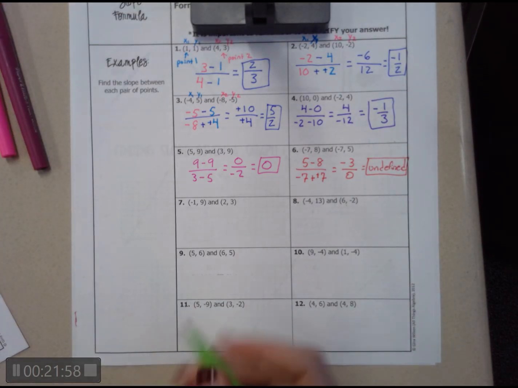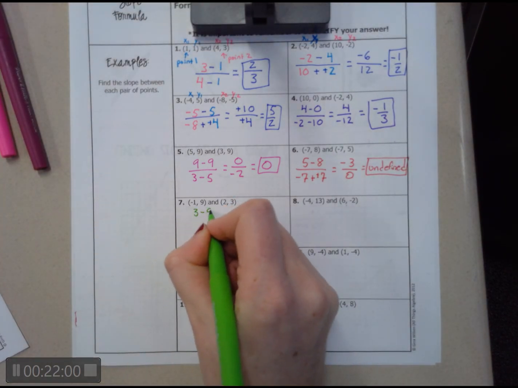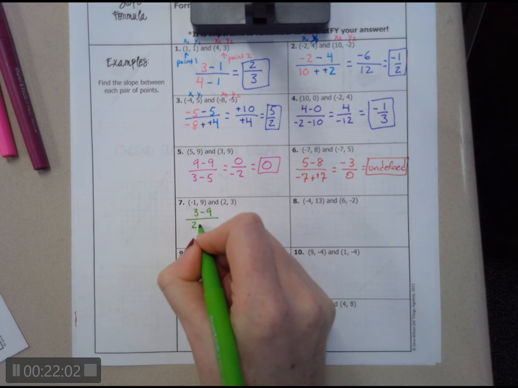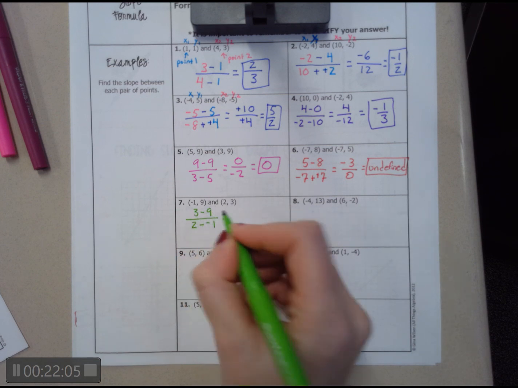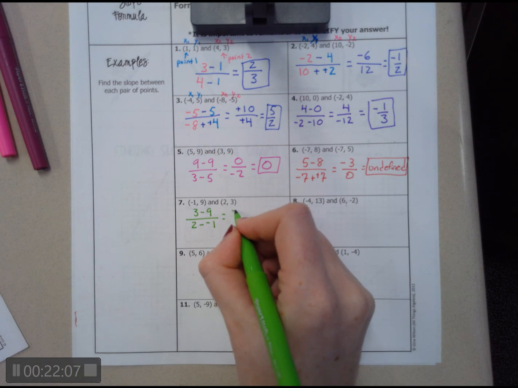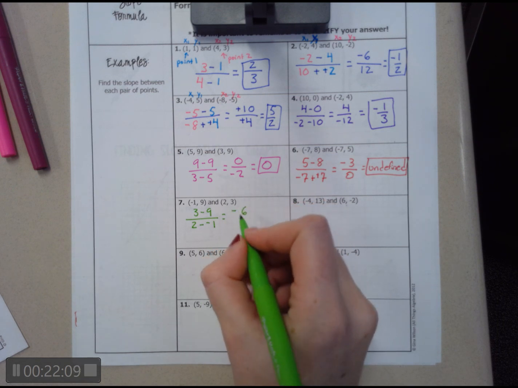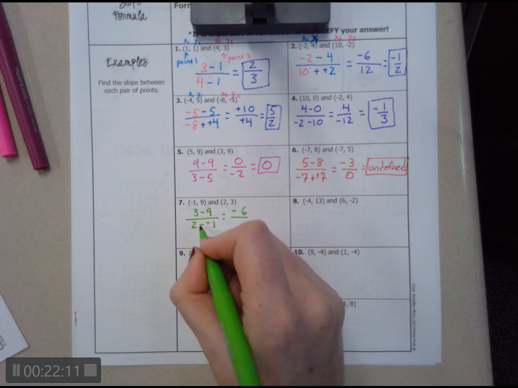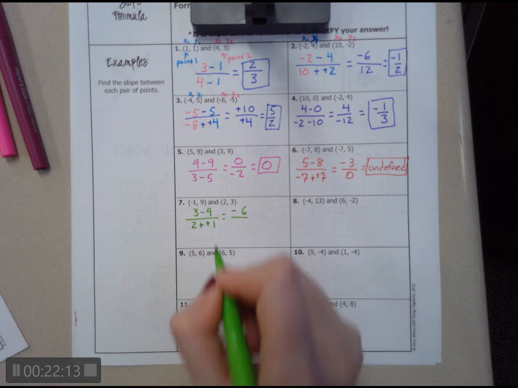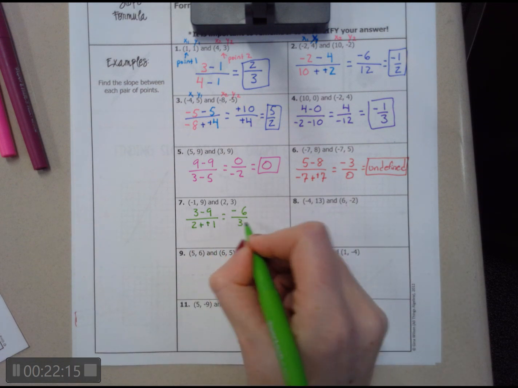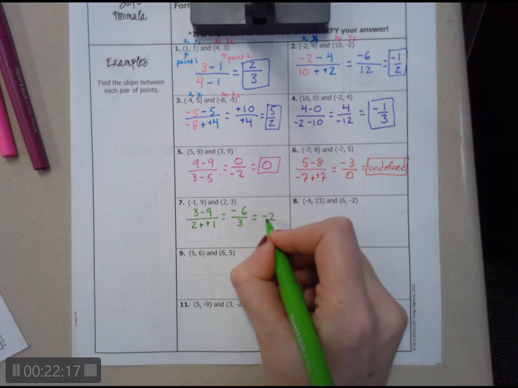Alright, so final 3. 3 minus 9 over 2 minus negative 1. 3 minus 9 is going to give me negative 6. And then 2 minus a negative, those turn positive, for 3, so this will give me negative 2.